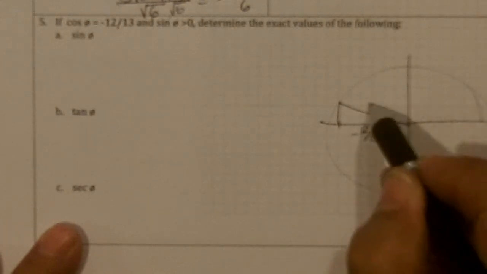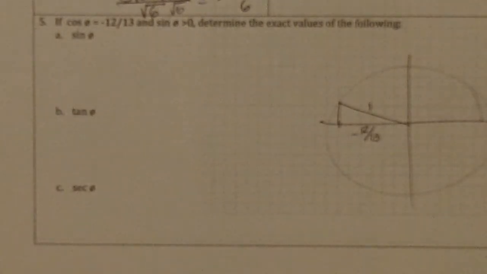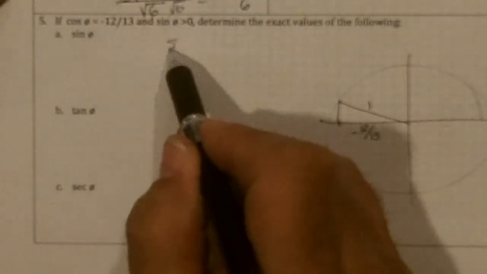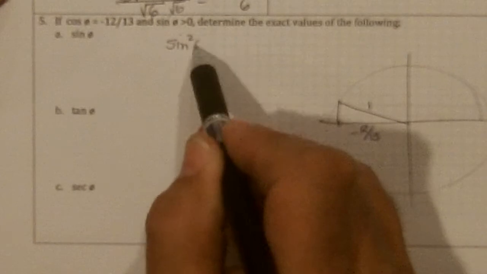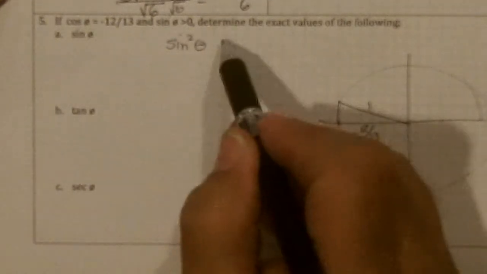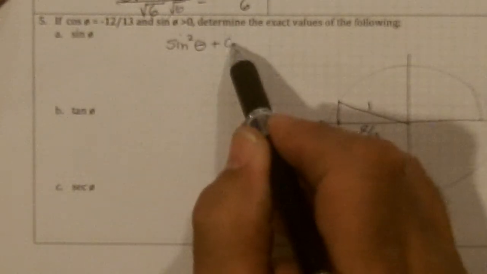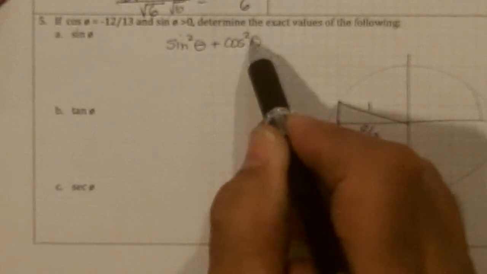12/13 negative, this is 1, so to find the sine, we'd say sine squared of the angle plus the cosine squared of the angle is 1. That's our Pythagorean theorem in trig.